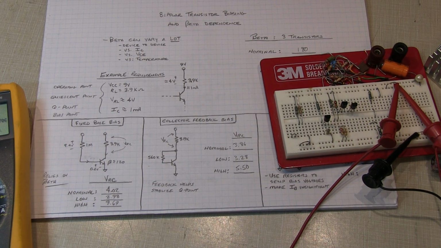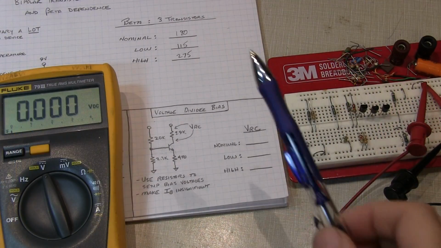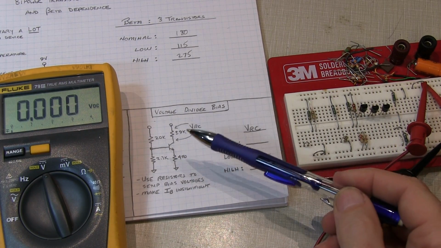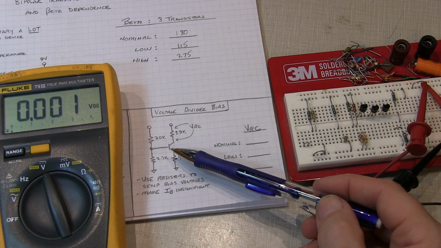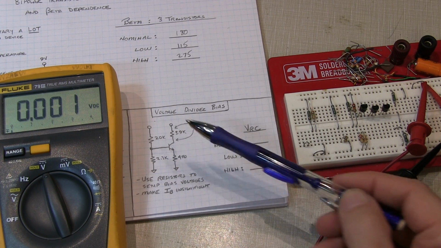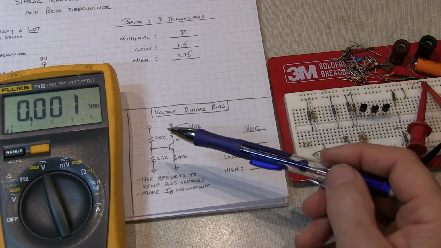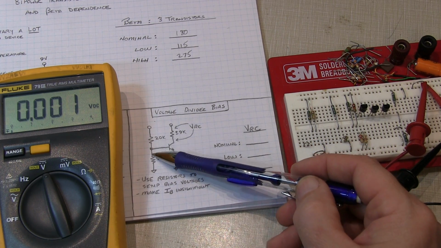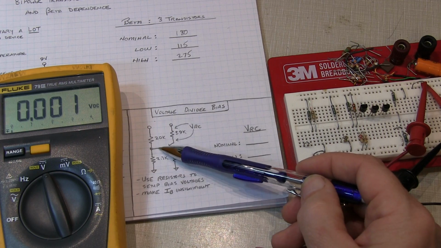So let's look at the third result. This third bias arrangement we can call a voltage divider bias, and it reduces the dependence on beta by essentially taking the base current somewhat out of the picture. And it does so by setting up a voltage divider where the current going through that divider is much, much greater than the base current.